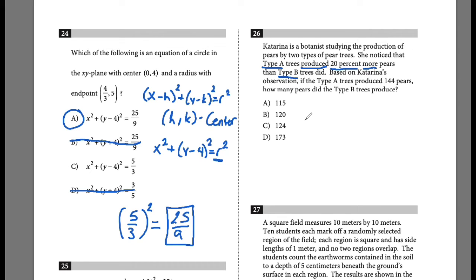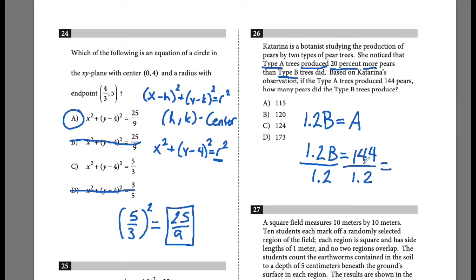So we can say that type B trees times 20% more, which is 1.2, is going to equal the amount that A produces. We know that type A trees produced 144, so we can replace A with 144. And in order to get B by itself, we have to divide both sides by 1.2. Now, 144 divided by 1.2 is 120, or answer choice B.